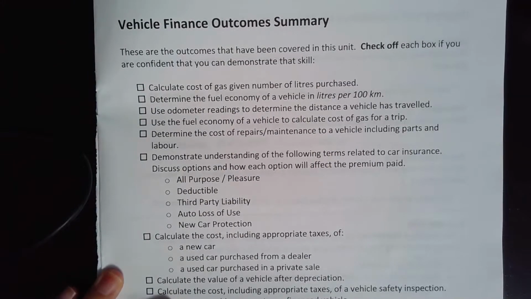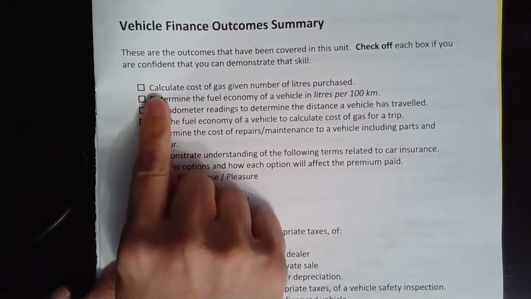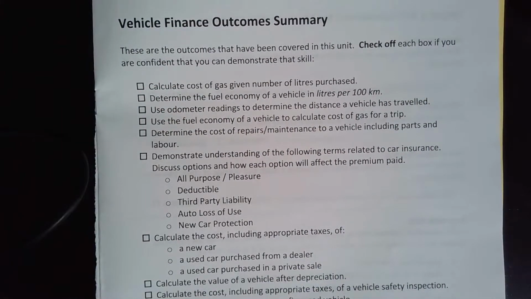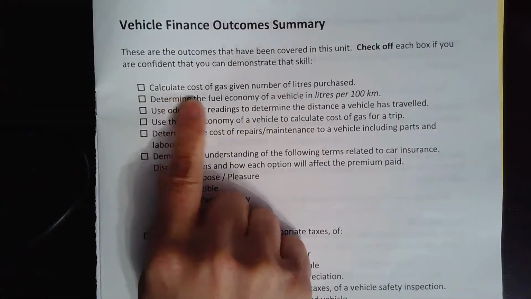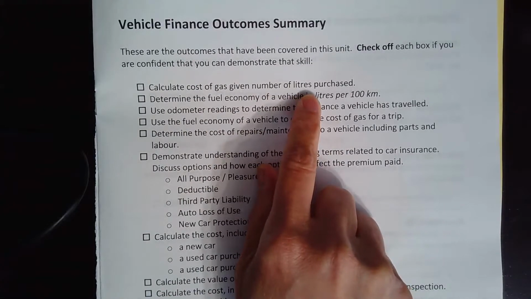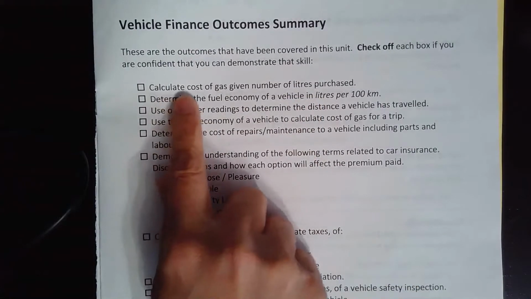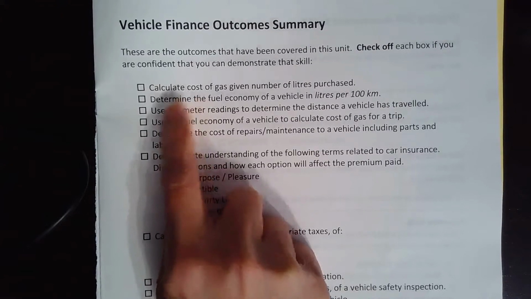The very first thing, in terms of fuel economy and fuel cost, is calculating the cost of gas given the number of liters purchased. So there could be a question like: how much is the cost of gas if we buy 10 liters, or 25 liters of gas?